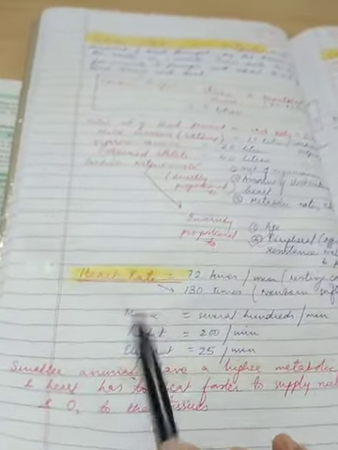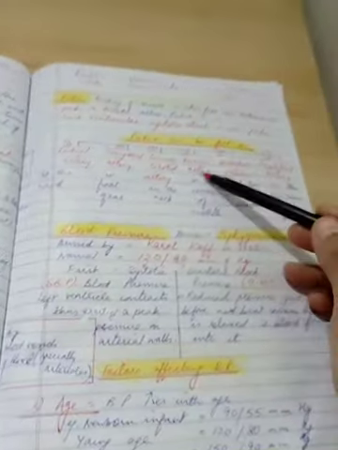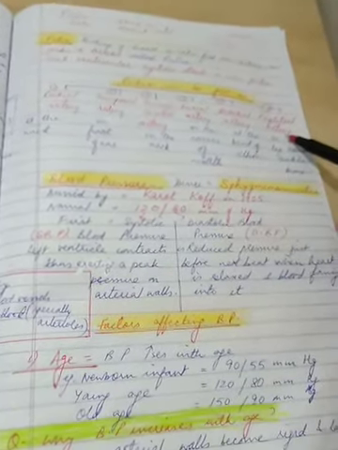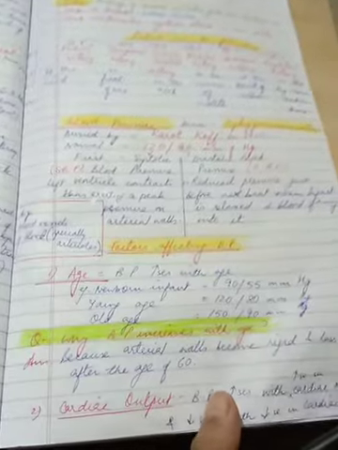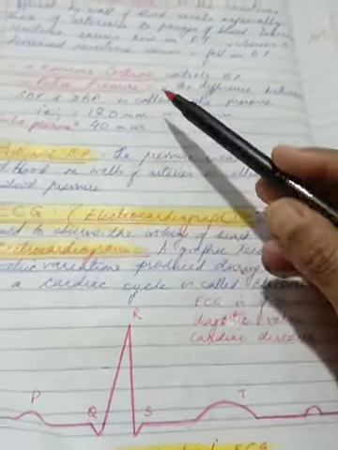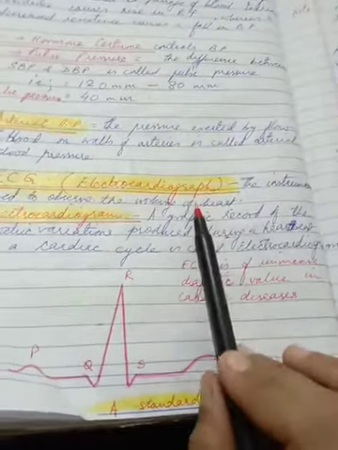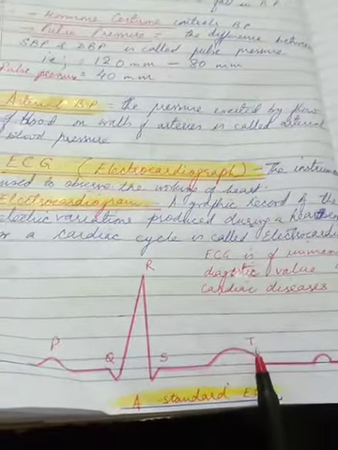Today I started from here. The heart rate, pulse, the feeling of pulse under various structures or arteries at various positions in the body. We talked about blood pressure, factors affecting blood pressure. We talked about arterial blood pressure. Then we talked about ECG, the various alphabets or waves, what they determine.